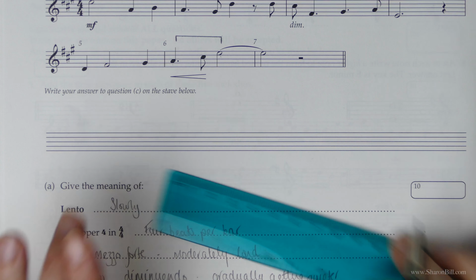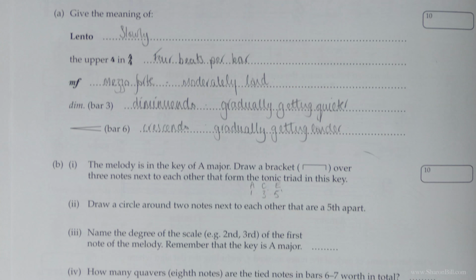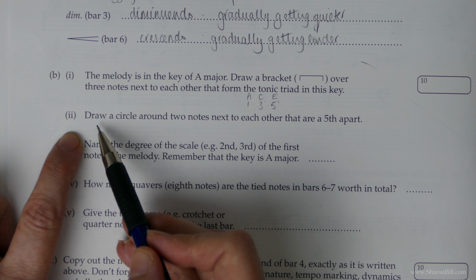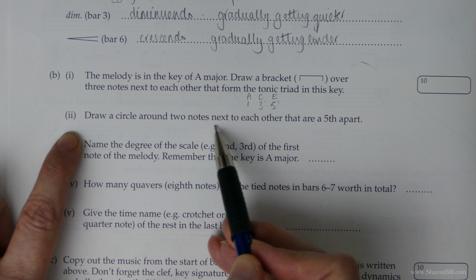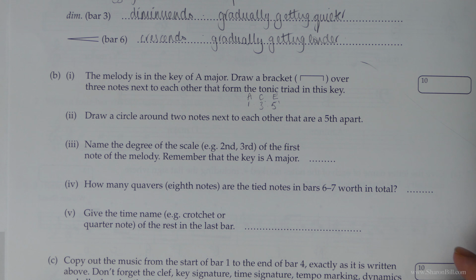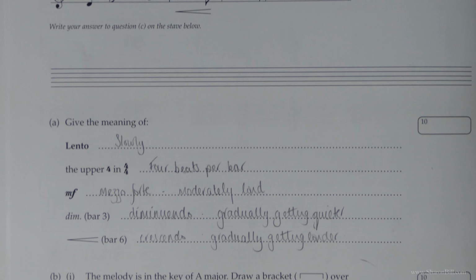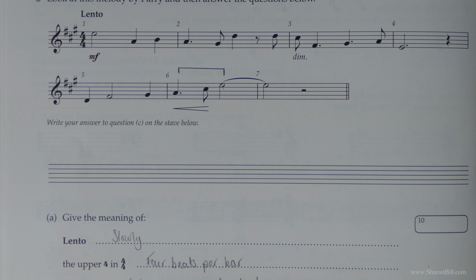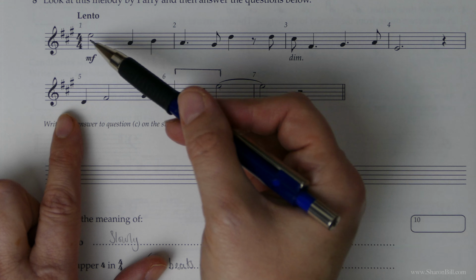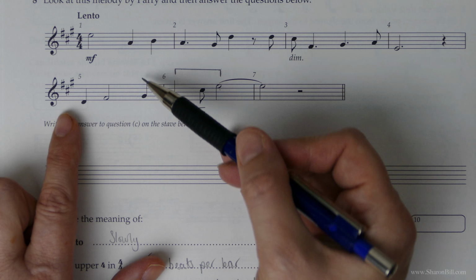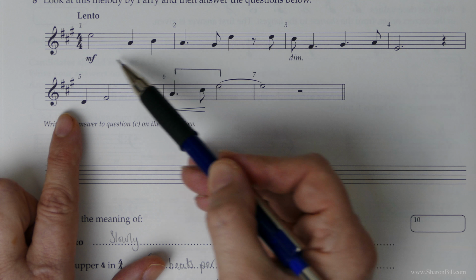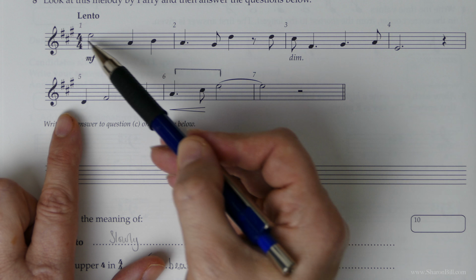So that's that question answered. B2 asks us to draw a circle around two notes next to each other that are a fifth apart. So we're looking for notes that are 5 apart, and actually you should find that pretty quickly right at the beginning. You can see straight away that that's a bigger jump, whereas these are quite close together. There is one here, but there's one further earlier on.